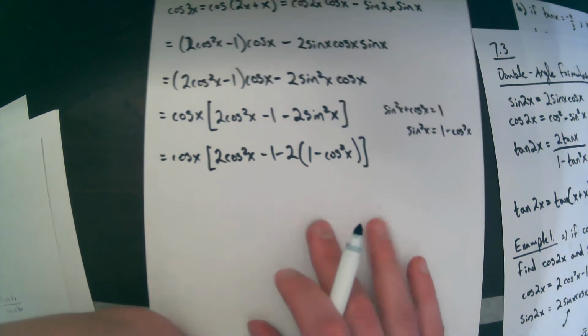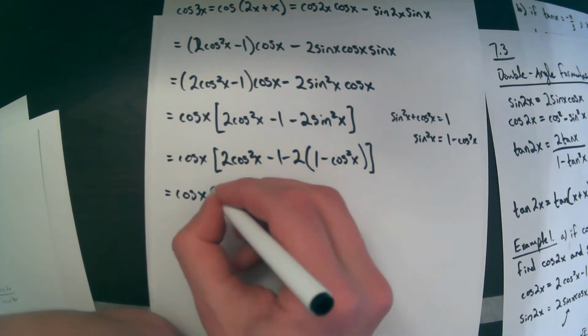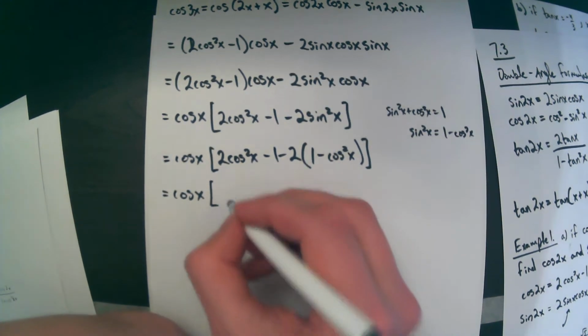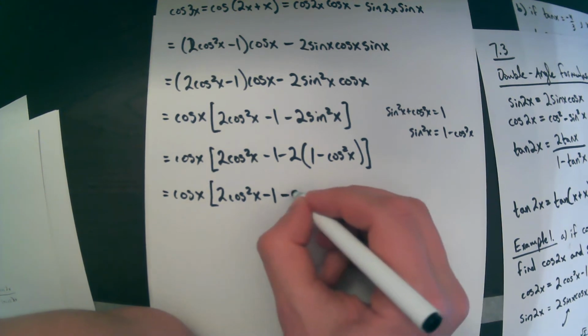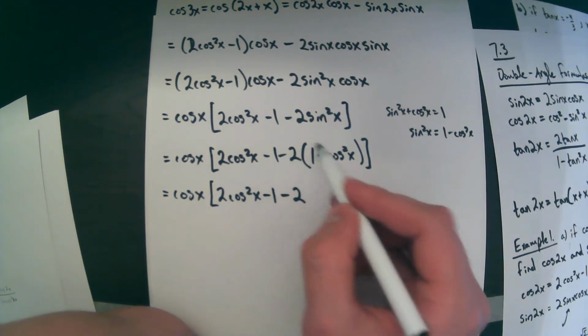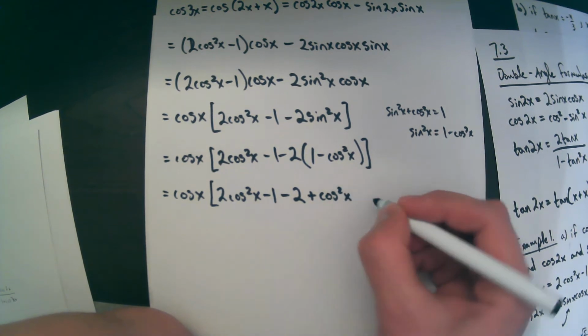And then surely this can be cleaned up a whole lot. Let's see, cosine x, and then 2 cosine squared x minus 1 minus 2, distributing the 2 in, and then plus cosine squared x.